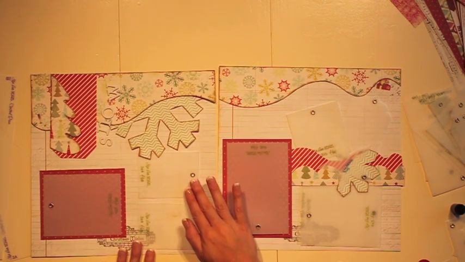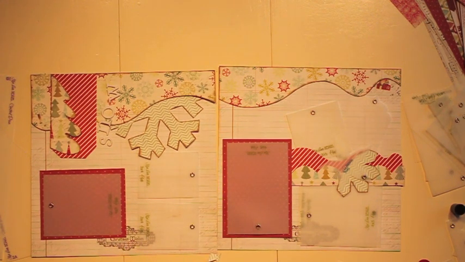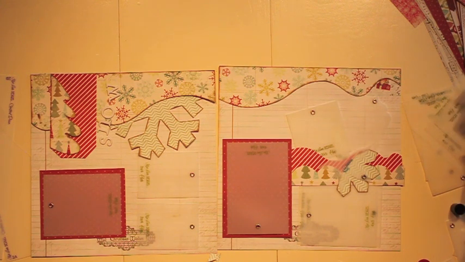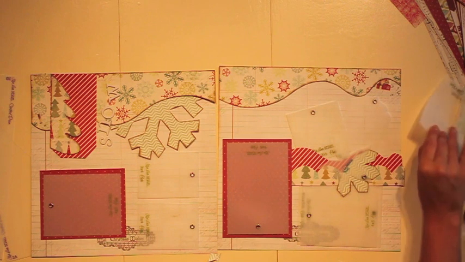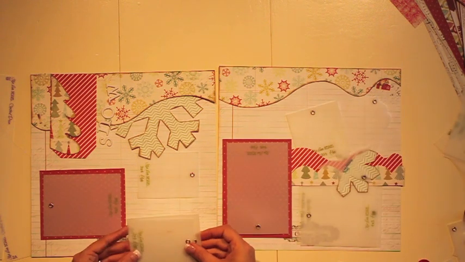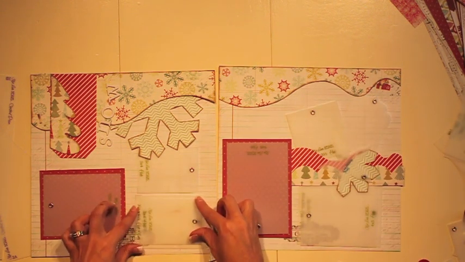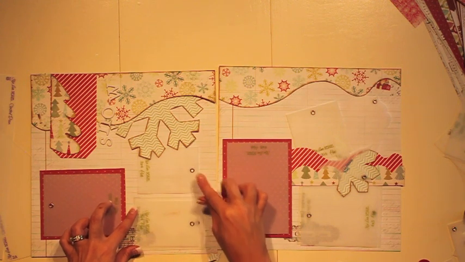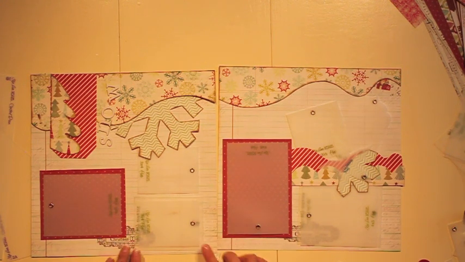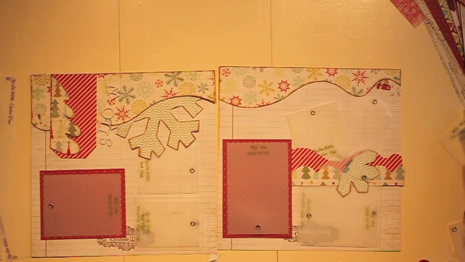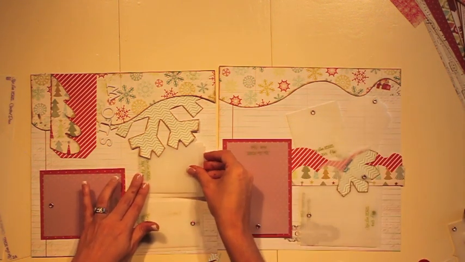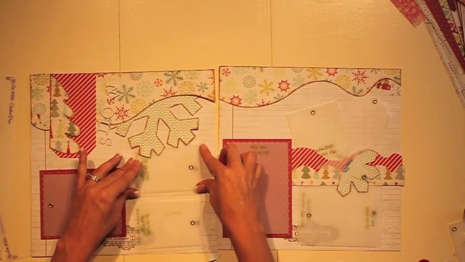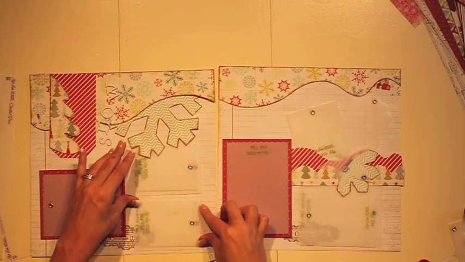I haven't decided if I want to mat these pictures yet or not. Let's see, we can try playing around with the photo mats again just to see what it looks like. It's going to take up more room, and I think that's why I haven't decided yet if I want to mat those pictures or not. So you can mat some pictures, you don't have to mat all the pictures.